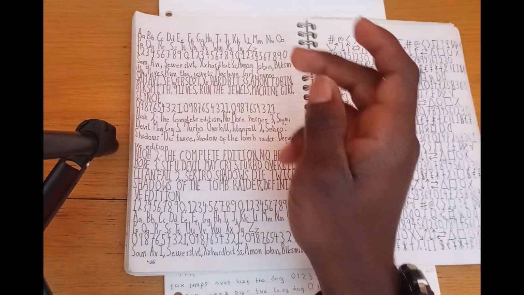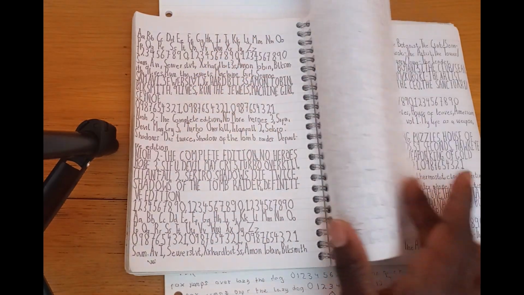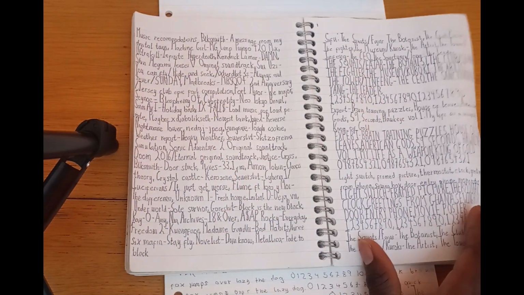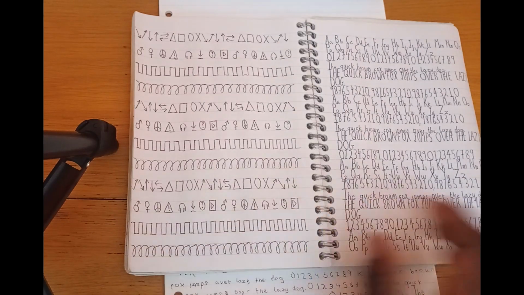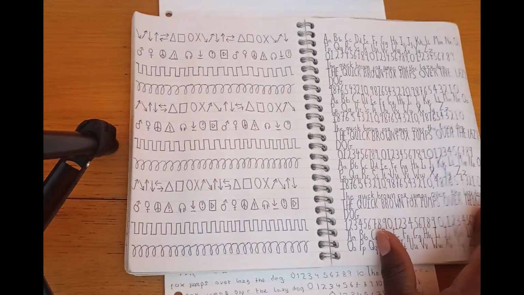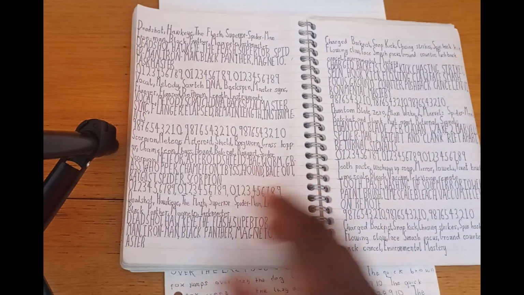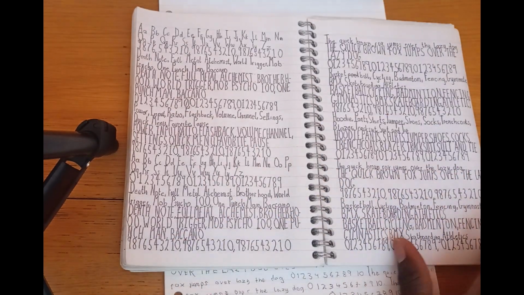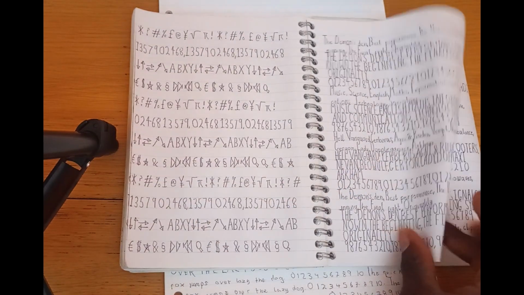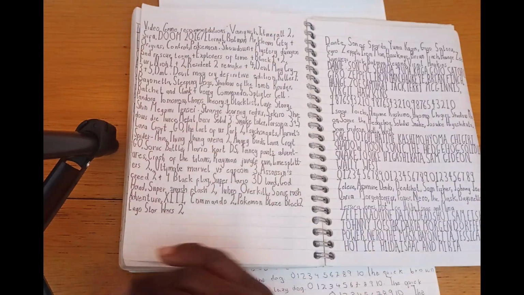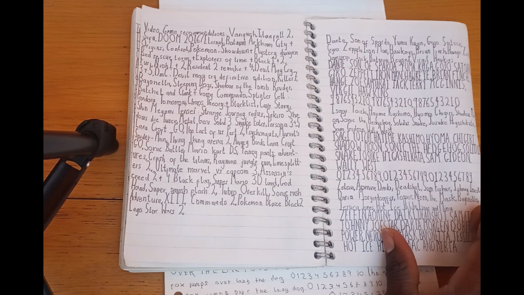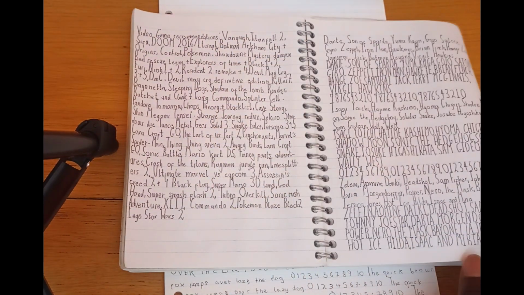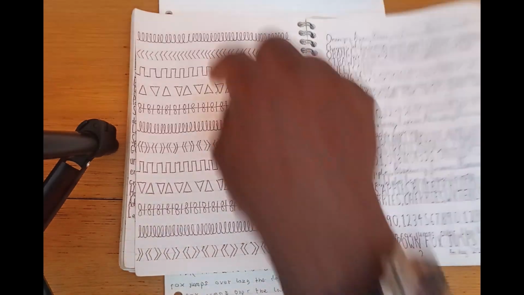So I was writing down songs, games, whatever. Song recommendations. More symbols. Just kept going, and more symbols as well. Still recording, thank God. Okay. So game recommendations. Kept going. More symbols as well.